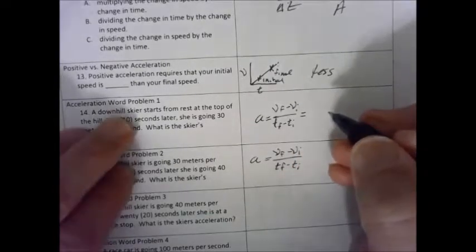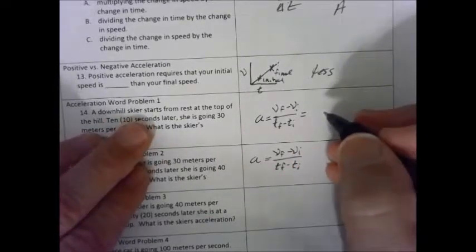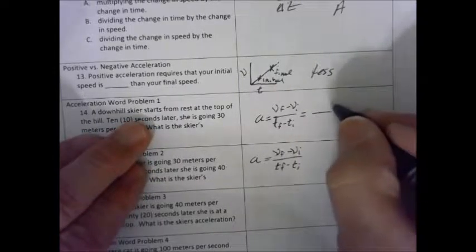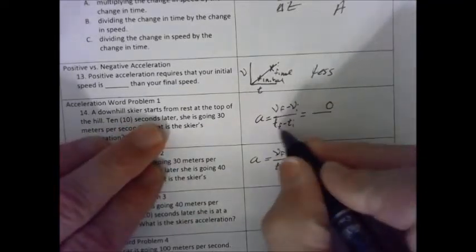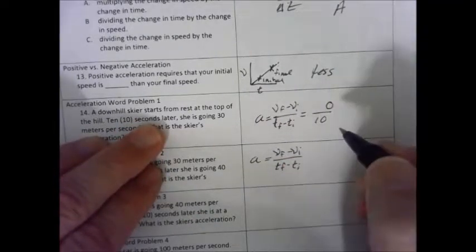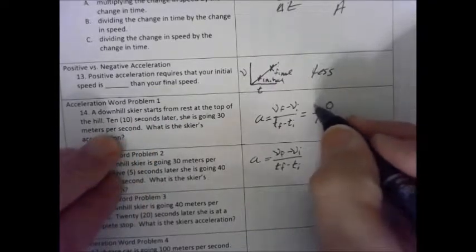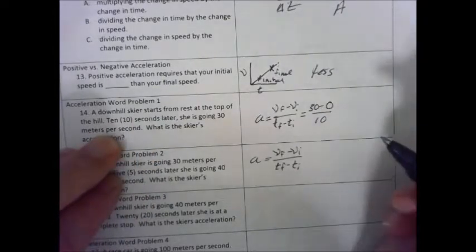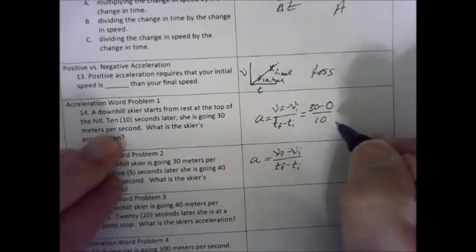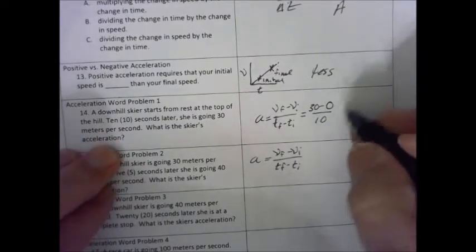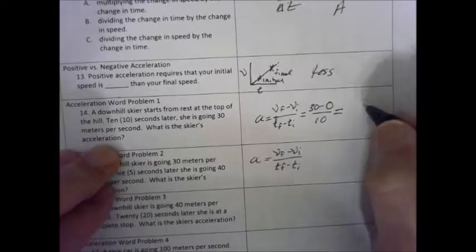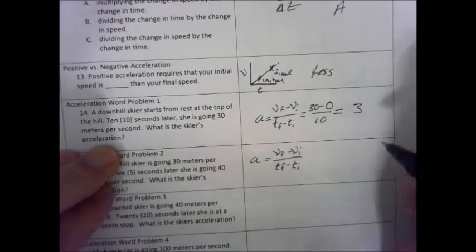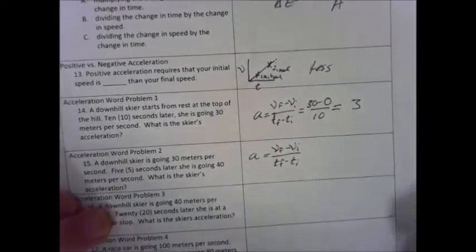So a skier starts from rest at the top of the hill. So her initial velocity is going to be 0. 10 seconds later, that's our difference in time, she's going 30 meters per second. So our final velocity is equal to 30 meters per second. So we have everything that we need here. I'm taking some shortcuts, yes I am. 30 divided by 10 is equal to a positive 3. Maybe I shouldn't have gone so quickly.